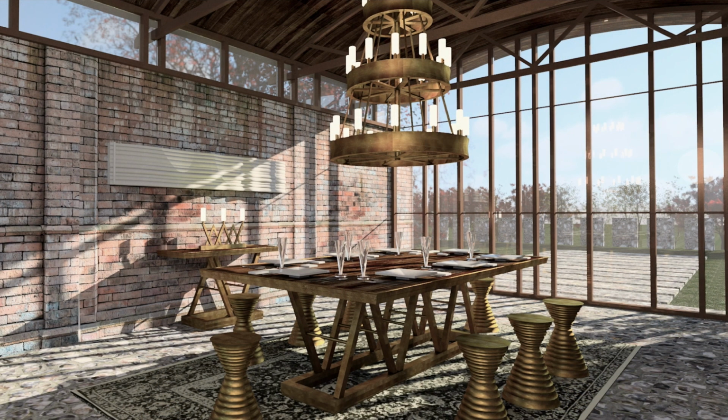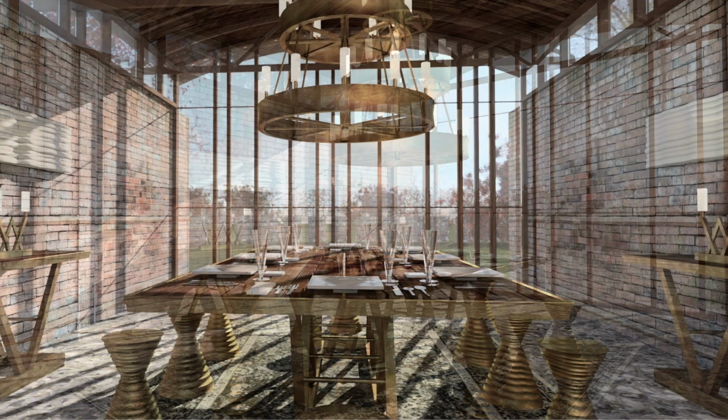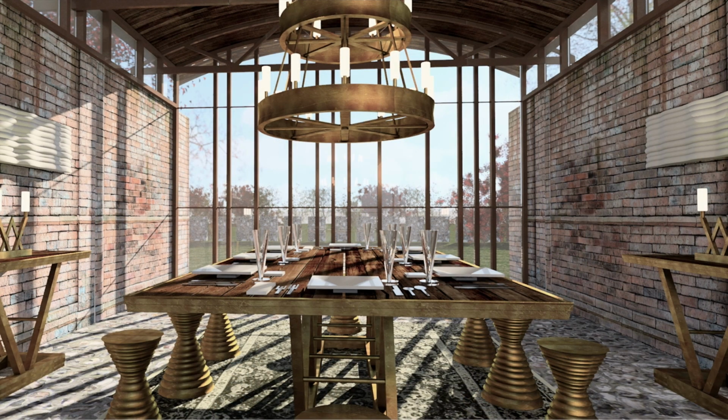With all 6 steps of the rendering process complete, we can now click the render button and wait for the final result. By following this recipe, we can efficiently create engaging renderings for our designs.